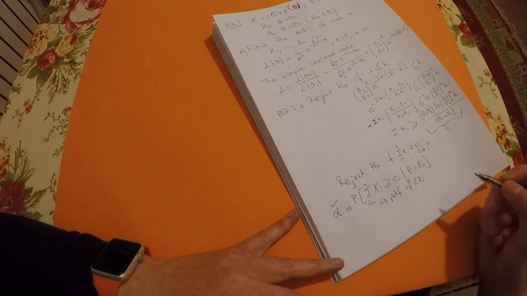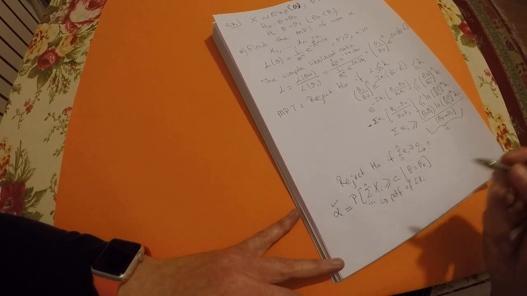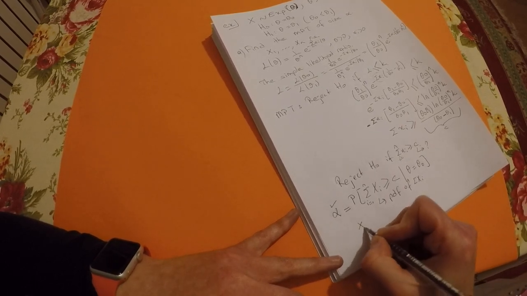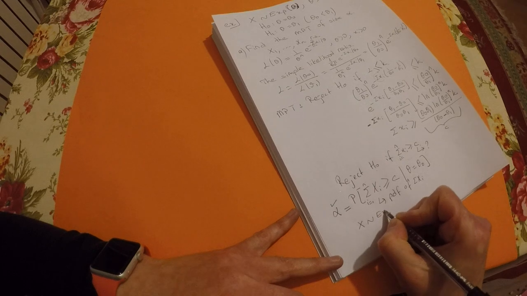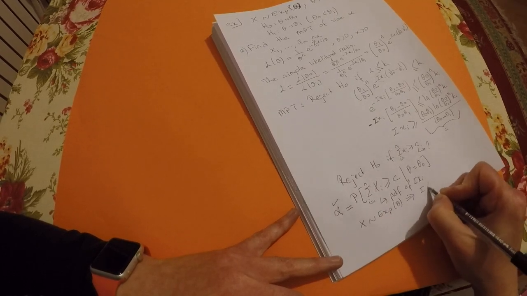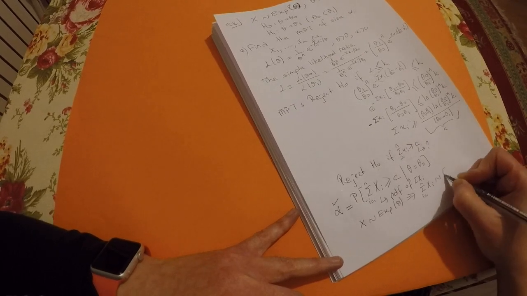So try to change the distribution from gamma to chi-square by multiplying with some constants. When X is distributed as exponential theta, we know that summation xi for a random sample is distributed as gamma.